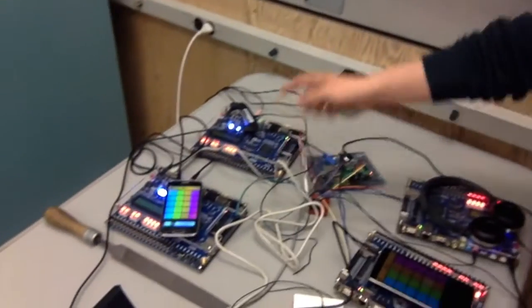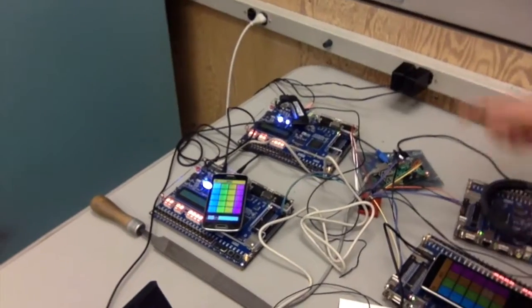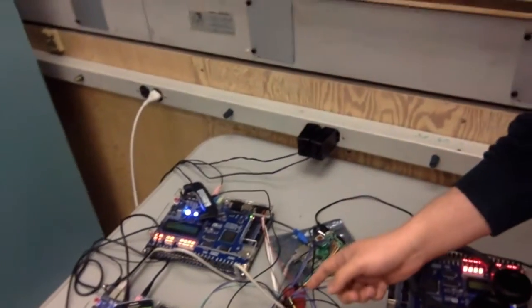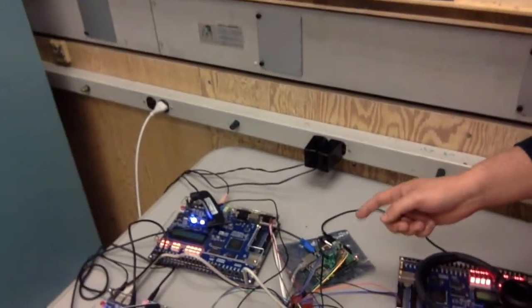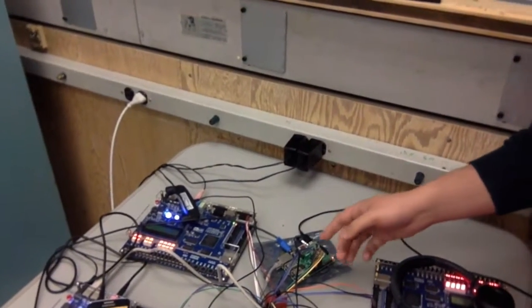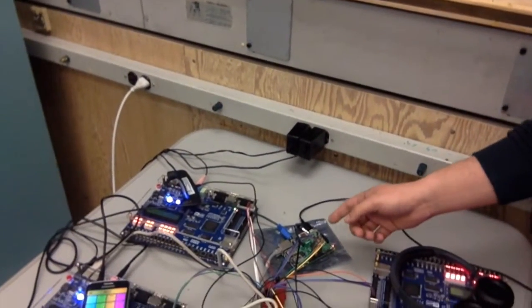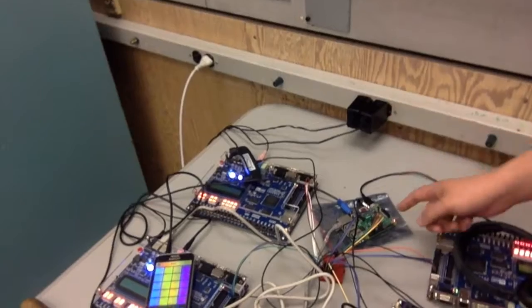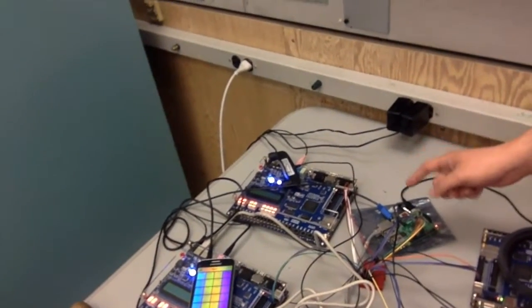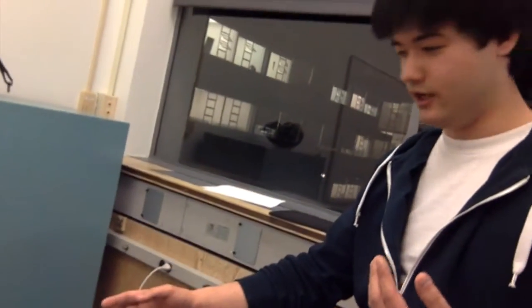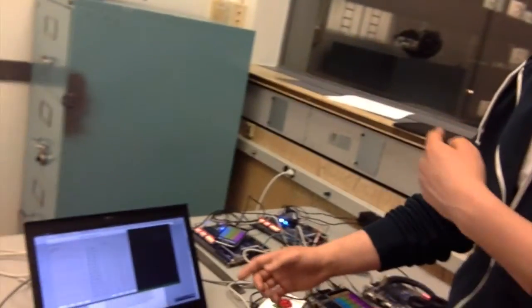So let's see if we can get something going that you can see. Right now we have 4 DE2s set up here. They've got a bunch of wires going into a breadboard, and those wires come out via various chip selects and SPI data wires into the Pi, which is then connected over Ethernet to my laptop over here, which has an X over SSH session with the GUI for our application.